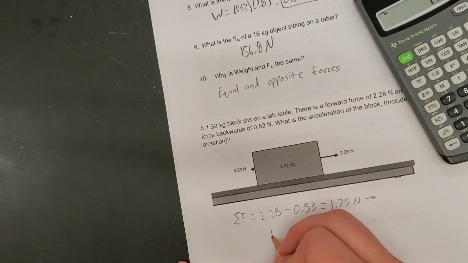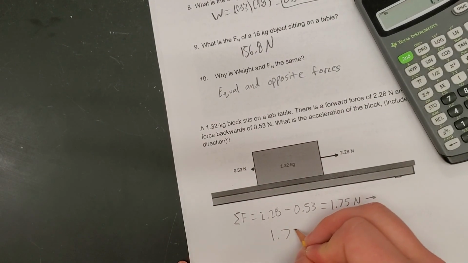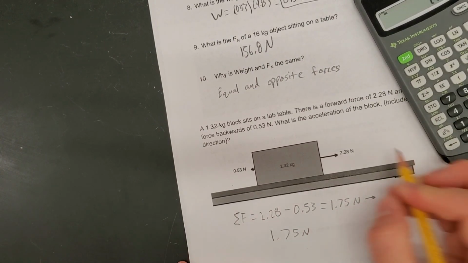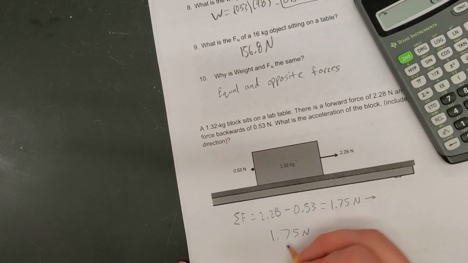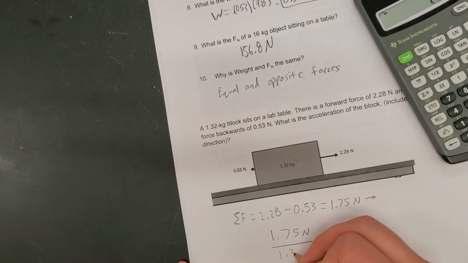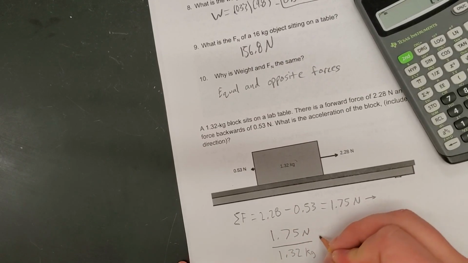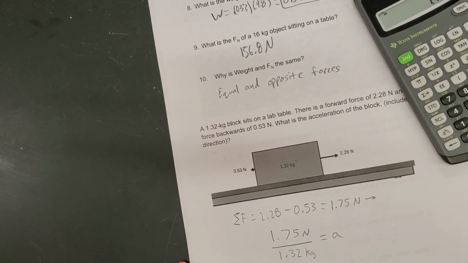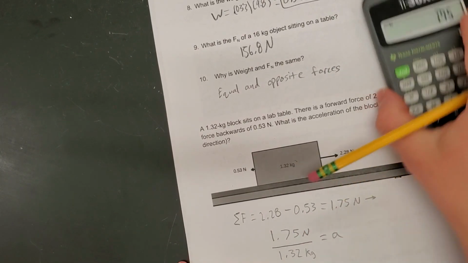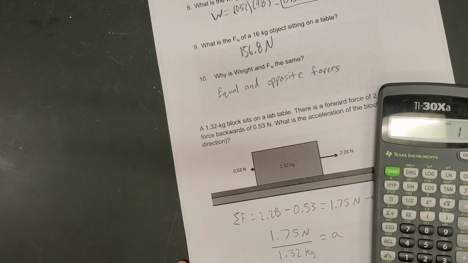So then let's set that equal to 1.75 newtons, and we're going to divide it by our mass, 1.32 kilograms, to get our acceleration, right? F equals ma. I divided the m over right here. Okay, so let's do that. Divided by 1.32.